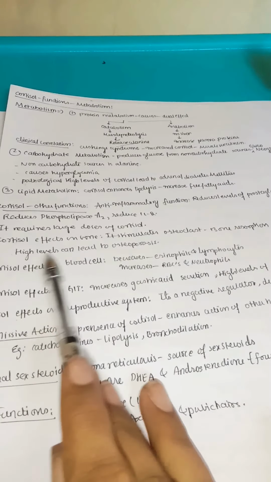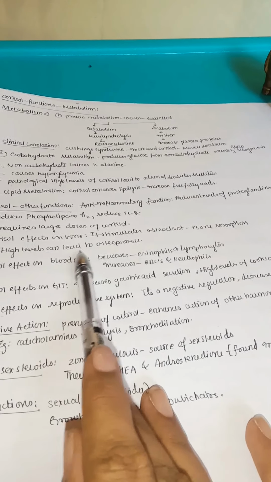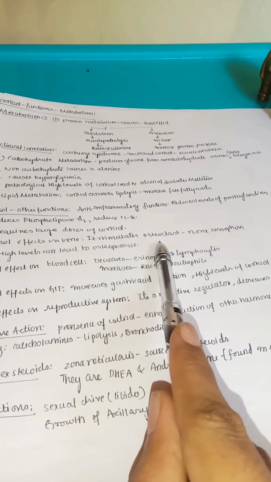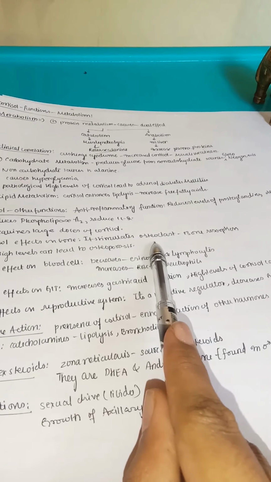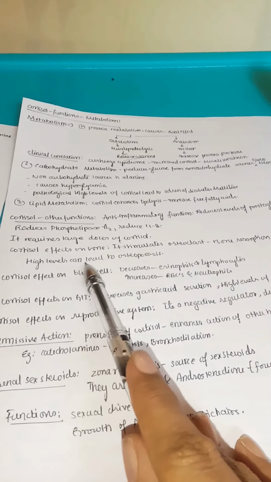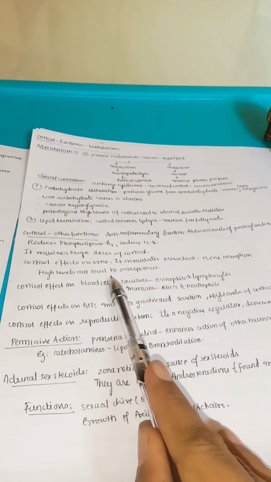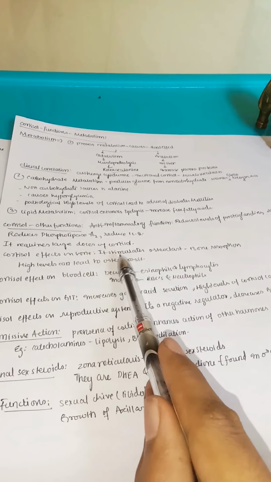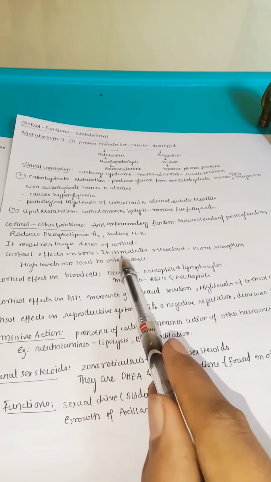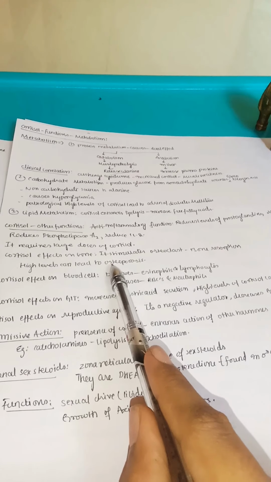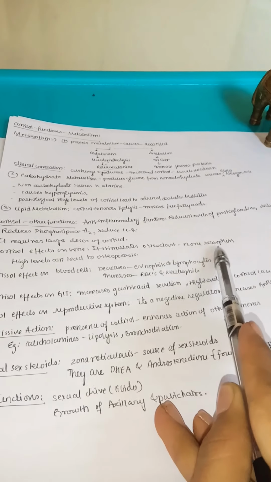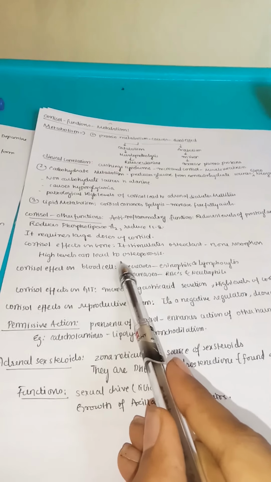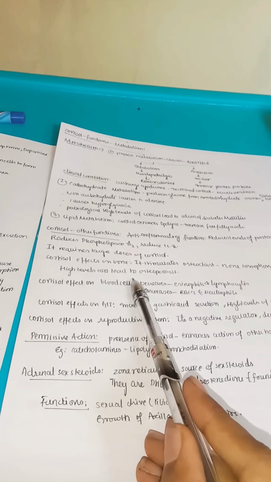Cortisol also affects the bone. It stimulates the osteoclast. Osteoclast is a bone breaking cell, that is, it leads to bone resorption. So high levels can even lead to osteoporosis. Whenever there is more bone breakdown, it will lead to more release of calcium in the blood. So you can also say hypercalcemia is seen in the blood, whereas in the bones there is bone resorption and also osteoporosis if there is a very high level of cortisol in the body.